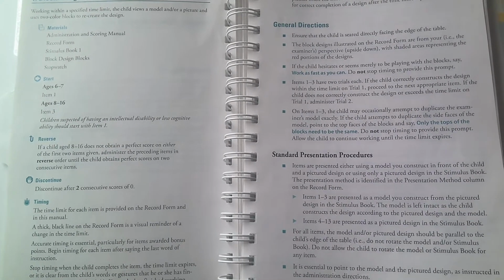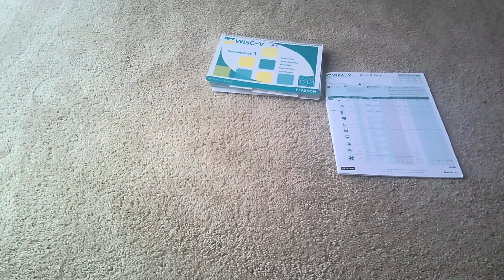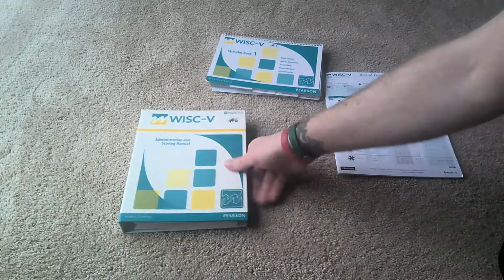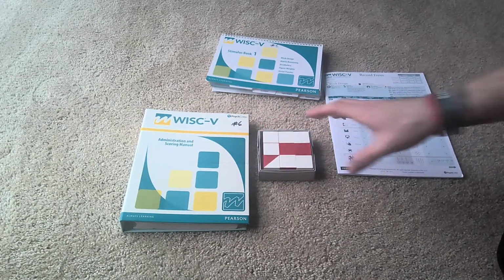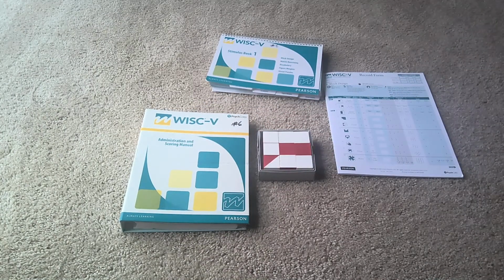Now you can feel free to pause the video here if you would like to be able to read all of that in its entirety. But it basically gives you the general instructions for what you would need in order to administer block design to a child. One of the first things that needs to be taken into consideration is two things primarily.